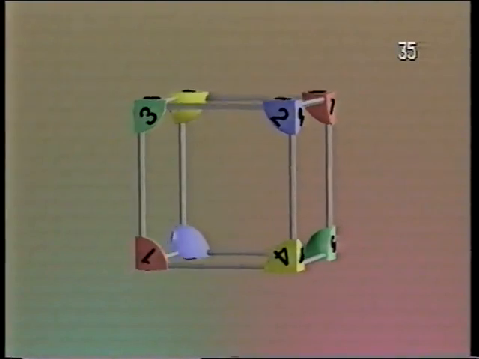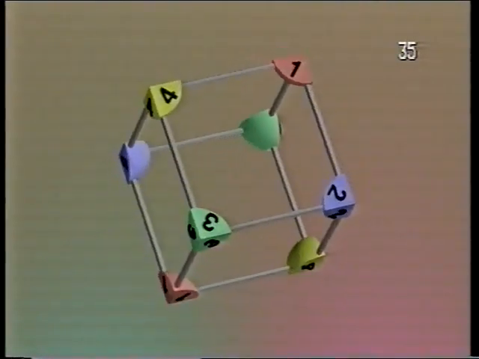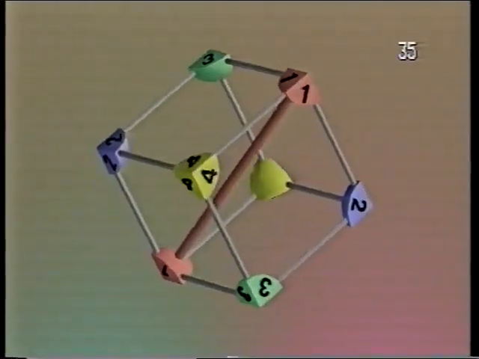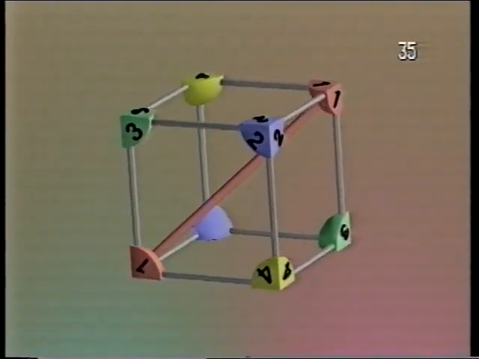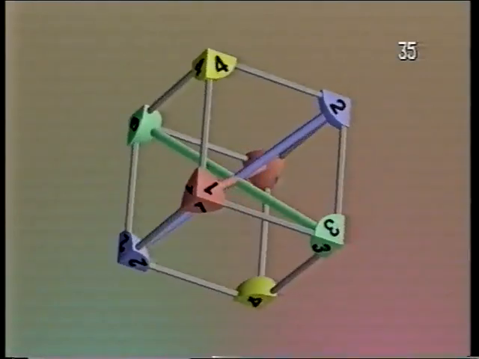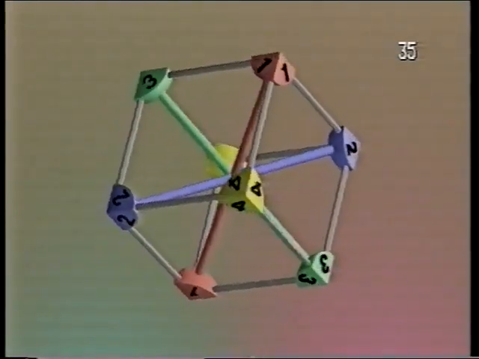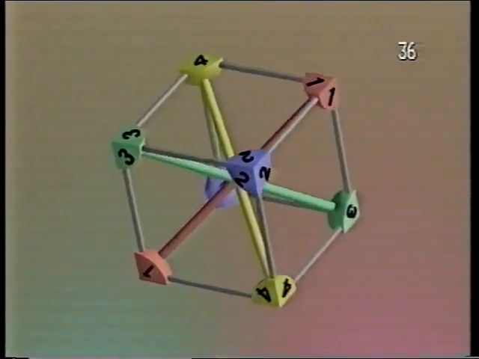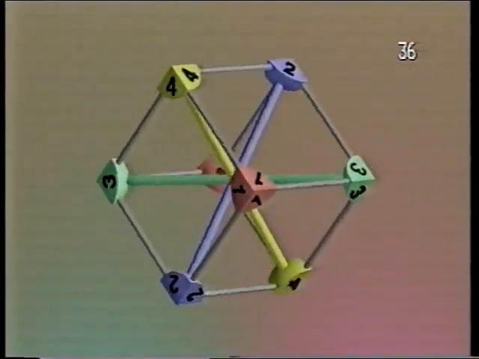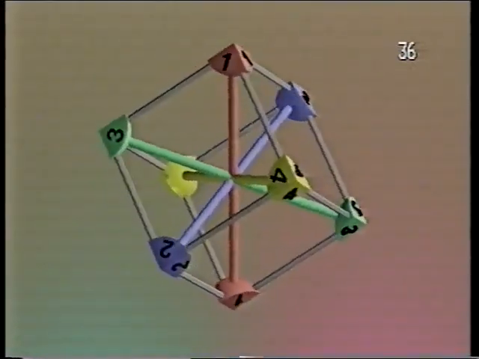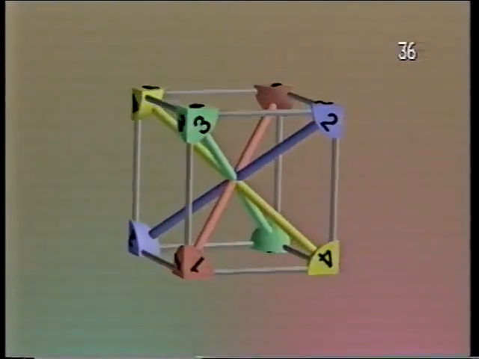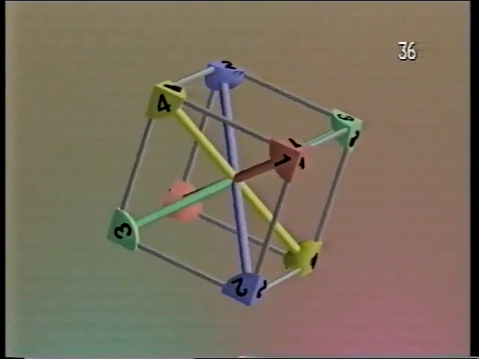But there's more to this than meets the eye. If you join the 2 red vertices, you get a diagonal of the cube. And the same is true of the 2 blue vertices, and also the green vertices and the yellow vertices. So what this means is that we've associated each of the symbols 1 to 4 with a diagonal of the cube. You'll see that any rotational symmetry of the cube leads to a unique permutation of these diagonals.